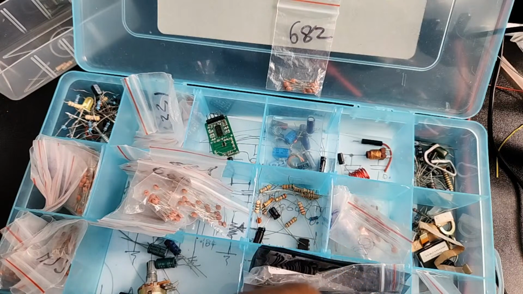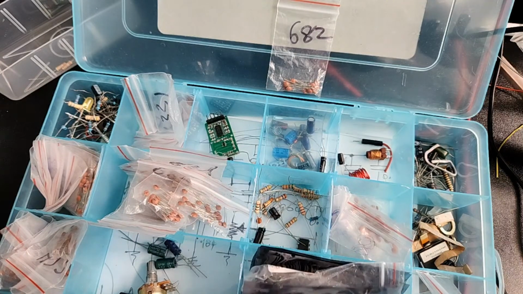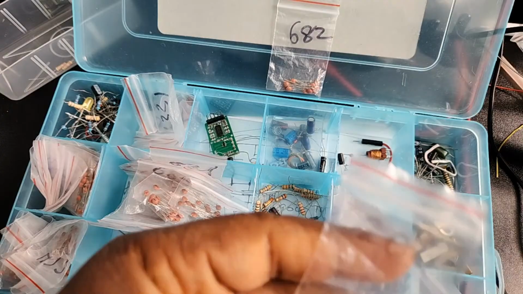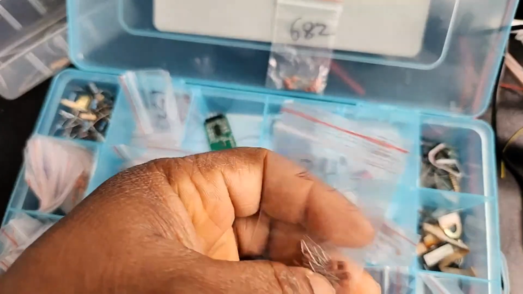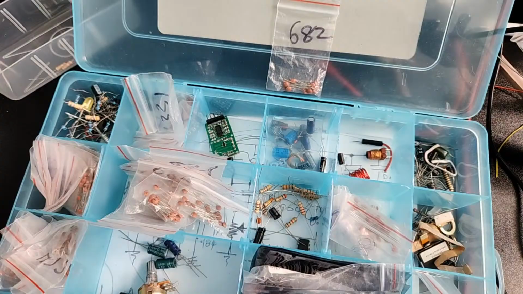So I'm looking for things that end in 2. If this is 202, we're gonna use it because I have to just verify. No, it's not 202, it's 203.